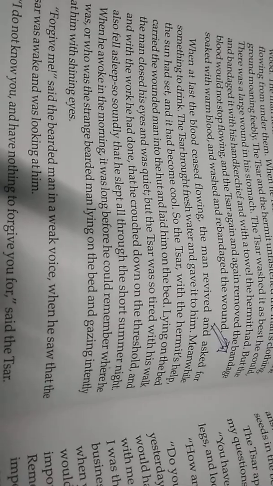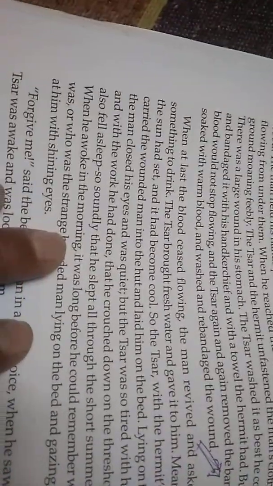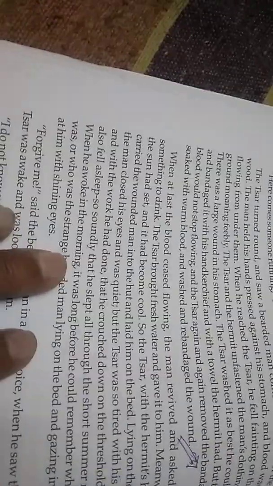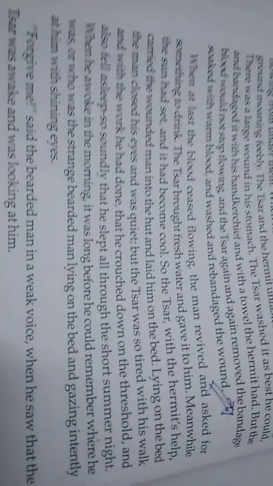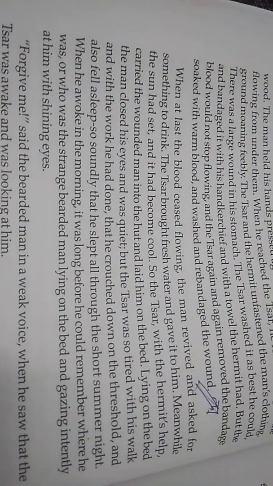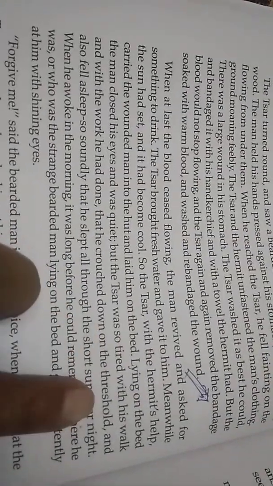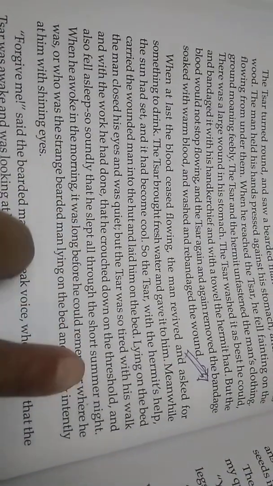which we call চৌকাট. Crouched down on the threshold means the entrance of the door, and he also fell asleep, এবং তিনিও ঘুমিয়ে পড়লেন, making a sound. When we do the sound, it is because we are really tired. The heavy tiredness always makes you breathe high. Look at this part a little, that he slept all through the short summer night.